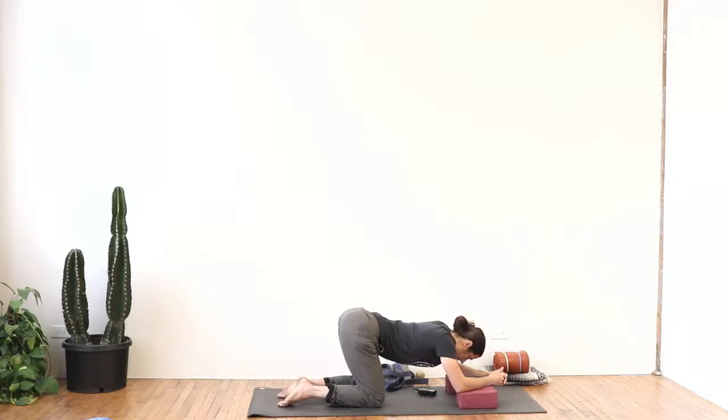Let's just get a sense of that area and relax that area. And start to connect it, or just inquire, what's the relationship here to my shins?